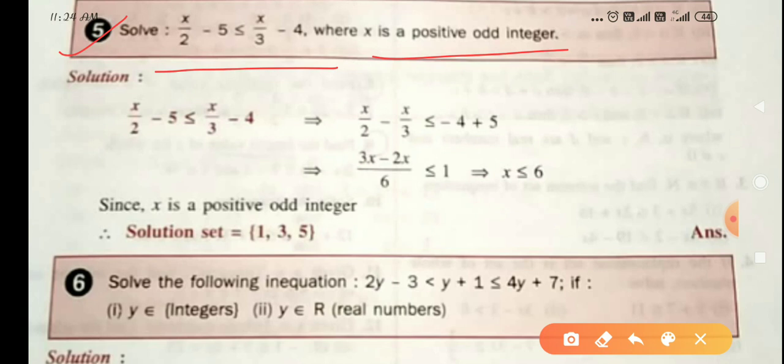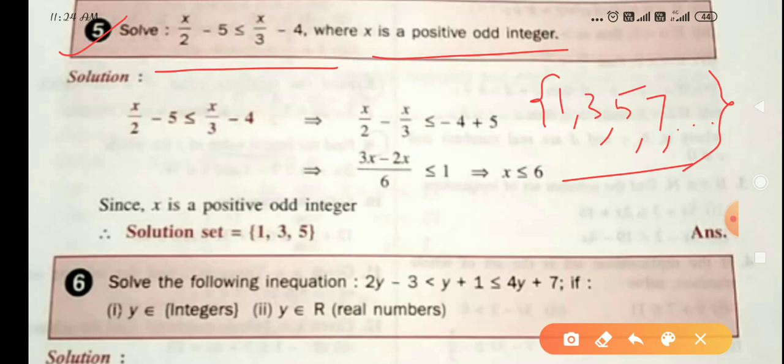Positive odd integer means this time the full set of integers is not given as replacement set. Only positive integers are given, and out of positive integers odd integers are given. Means I am writing 1, 3, 5, 7 and so on. This is the replacement set. It means from this set you have to choose the values of x.